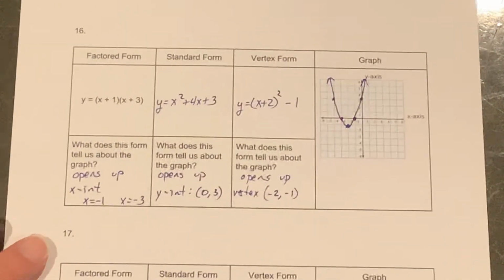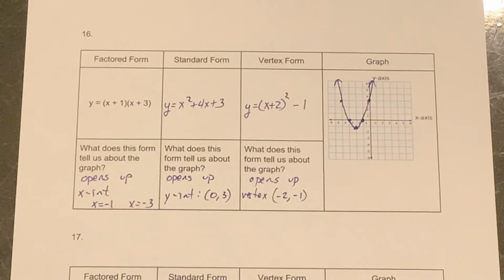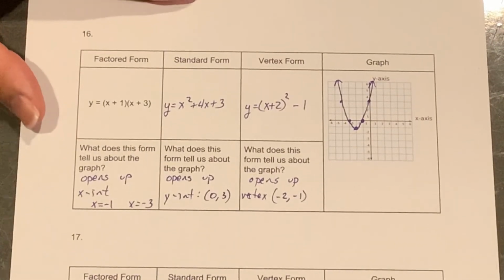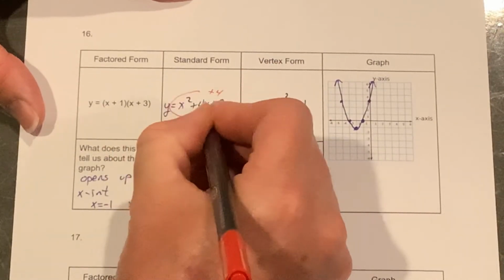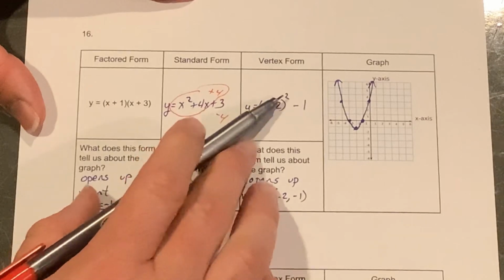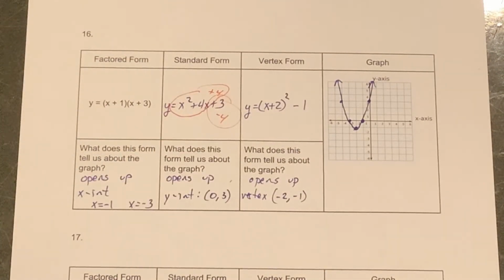Okay, again, on this one, this is from last unit. We could FOIL that factored form to get standard form. That would give me x squared plus 4x plus 3. All right. And then if I wanted to change it to vertex form, I could complete the square. I could take half of 4, which is 2, square it. So I would add 4 and subtract 4. Remember, you put those 3 together and you're going to get x plus 2 squared. You put those 2 together, you get the minus 1 at the end, and then it's in vertex form. Graph it. The vertex is left 2 and down 1.